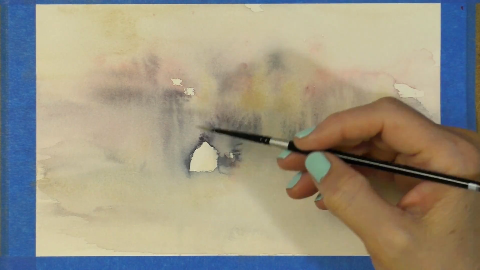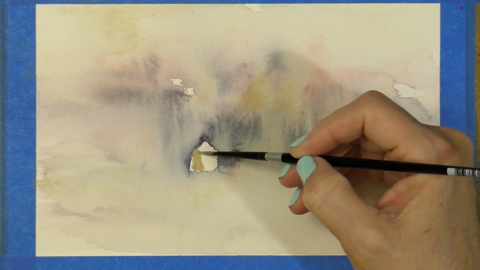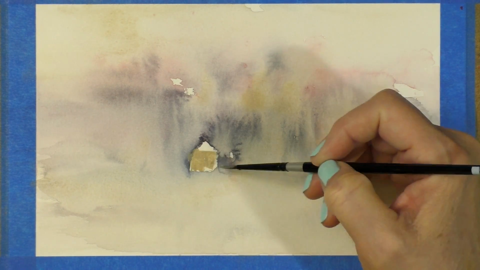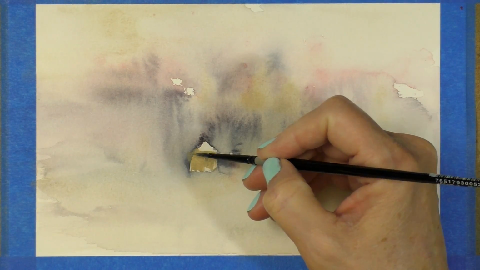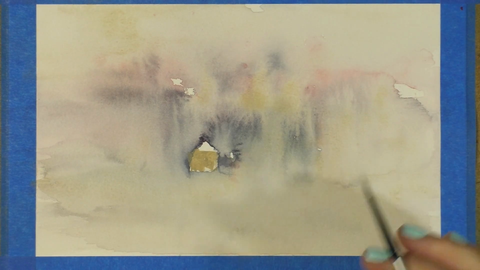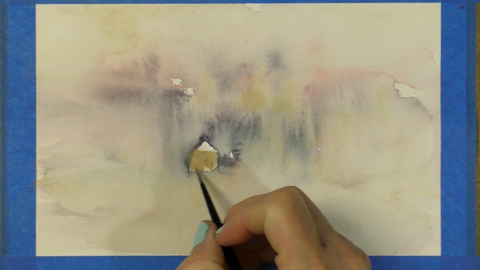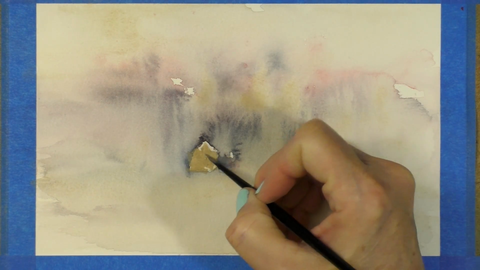It's not really diluted much. And I'm just going to paint sort of like a rough square. Like I'm not going crazy with the shape. Okay.